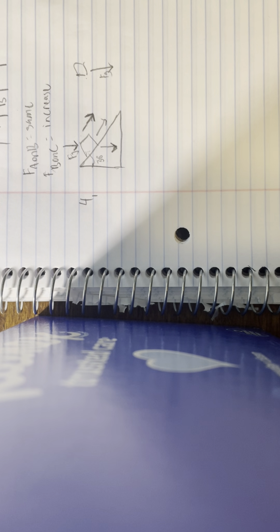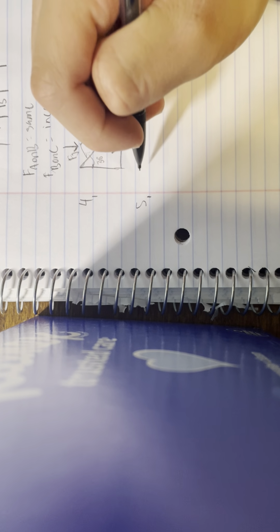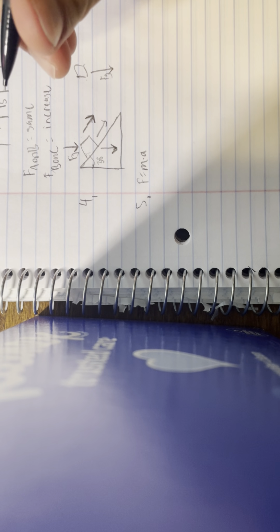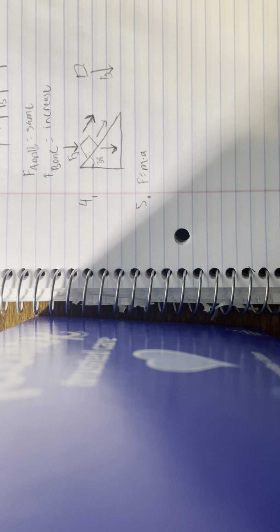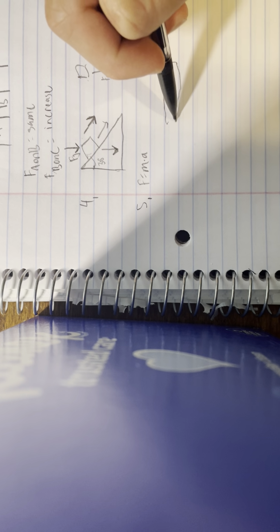Okay, number 5, the canoe question. So this one, simple: force equals mass times acceleration. You're assuming that there's no friction in the water, no friction between your shoes and stuff. And since the canoe weighs less than you, let's just draw this.